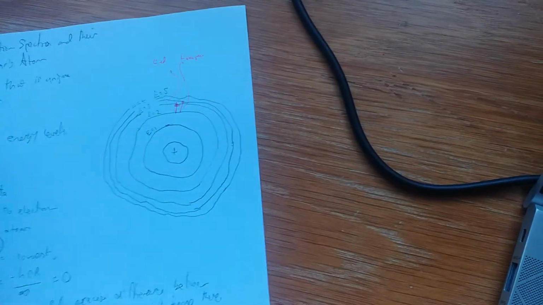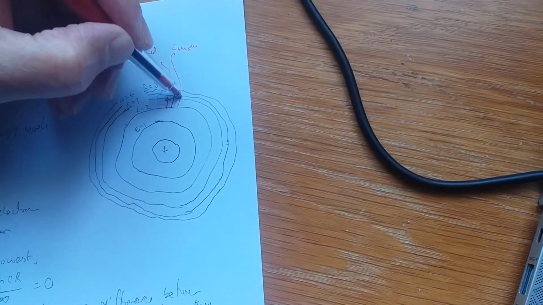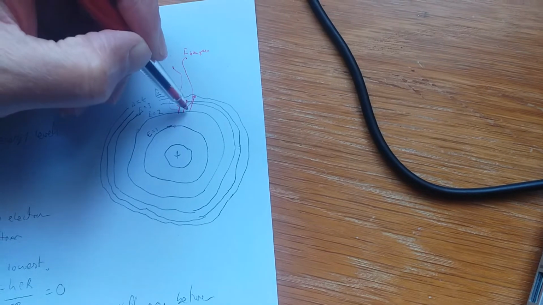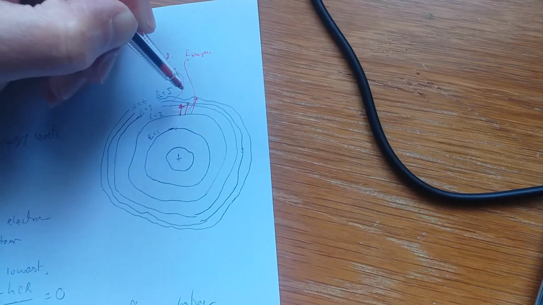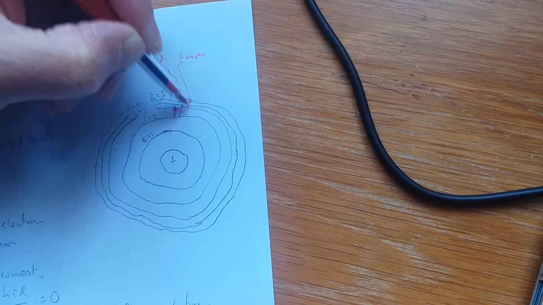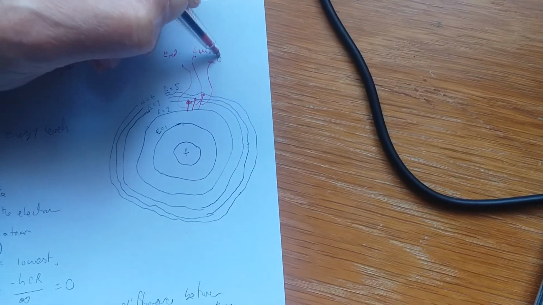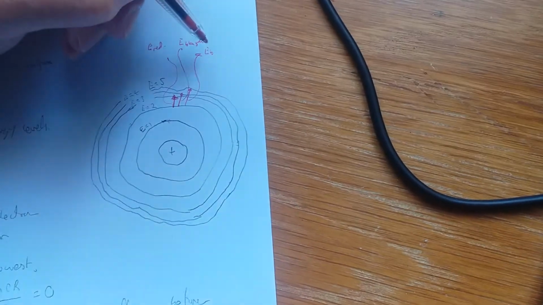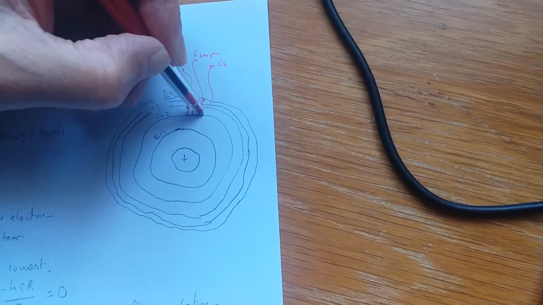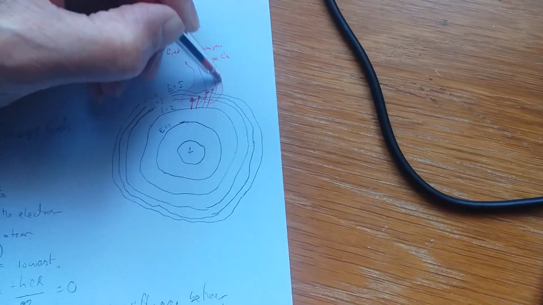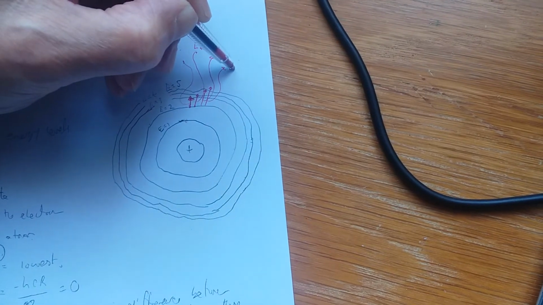So the blue-green line. If it goes all the way from E2 to E5, 3, 4, 5, it will absorb the energy of blue, the blue line. It creates the blue line. If it goes through to the next one up, it absorbs energy of violet.